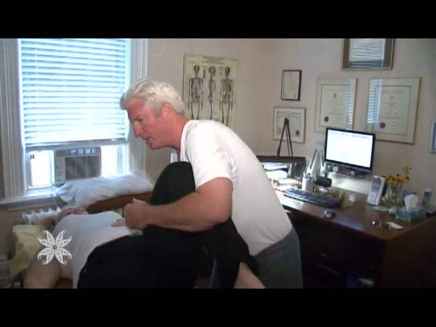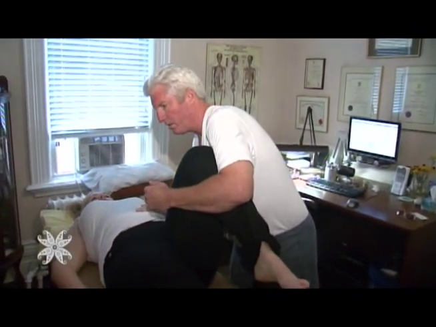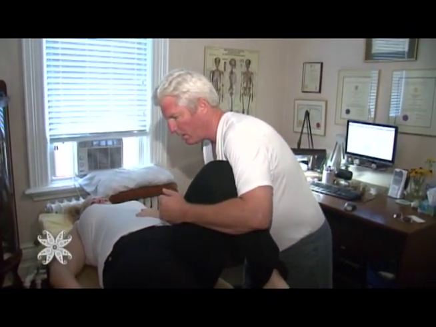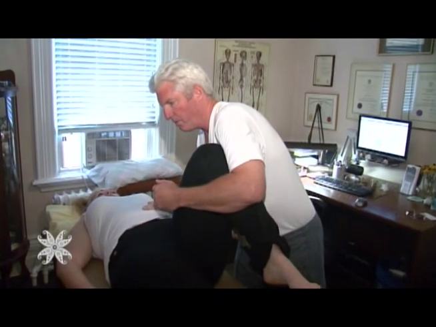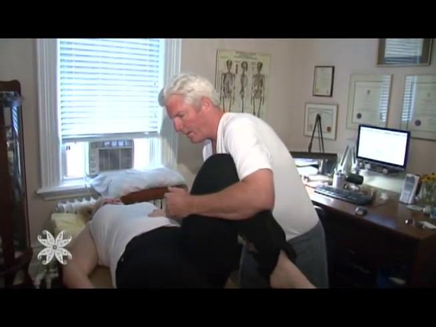This is a fairly complex motion where I'm opening and closing the SI joint, feeling for the quality of movement in the hip joint, and feeling for restrictions and asymmetries. A lot of it is manipulation of the joints and the musculoskeletal system.